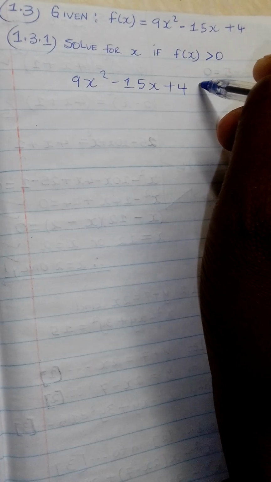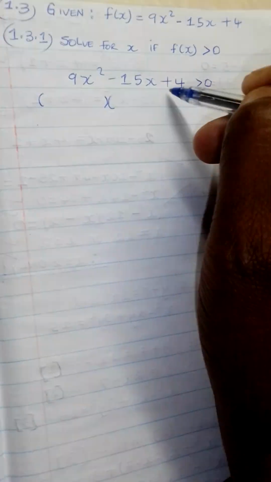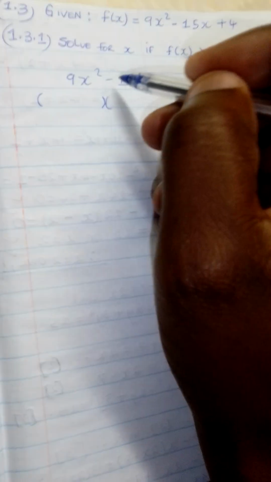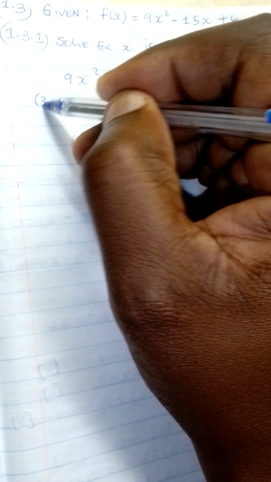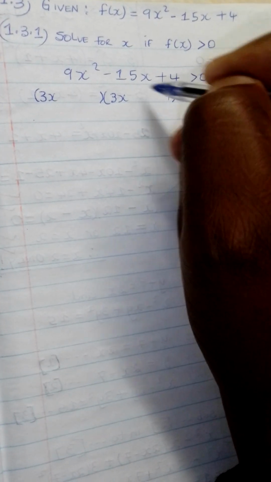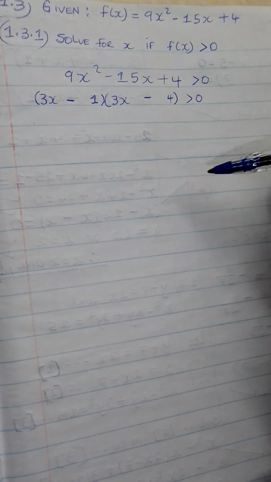Plus 4, and then we set that to be greater than 0. And then, okay, we factor that out. And I can think of a 3. And a 4 there. Okay. So we're looking for, yeah, okay.